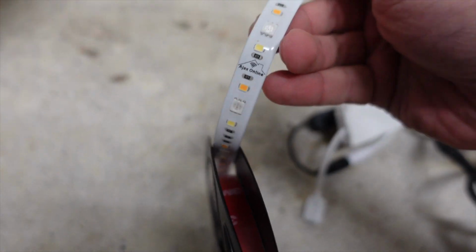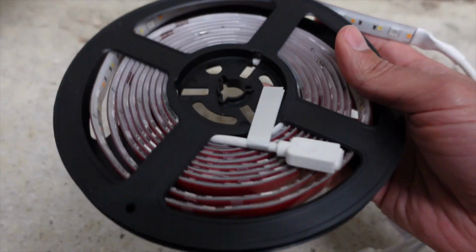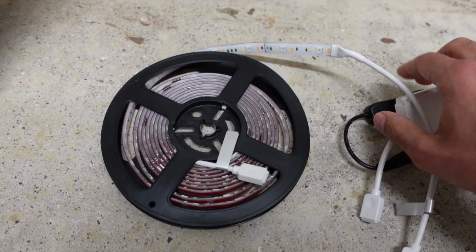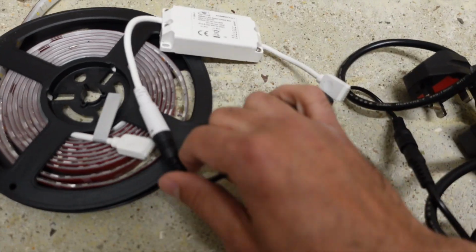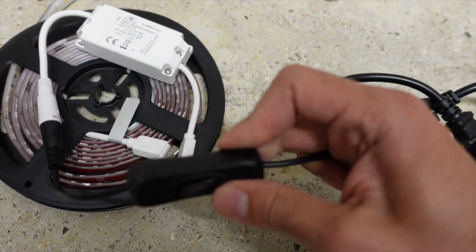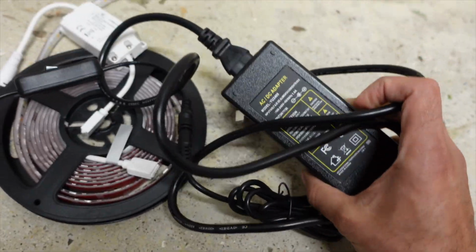If you expose it this way, you're able to see the LED strips. So this will be as long as, depending on what model you've purchased. The one I have here is around 3 meters and 2. You have the Zigbee controller here, which connects into this device. You have the switch rocker, and you've got your main plug.